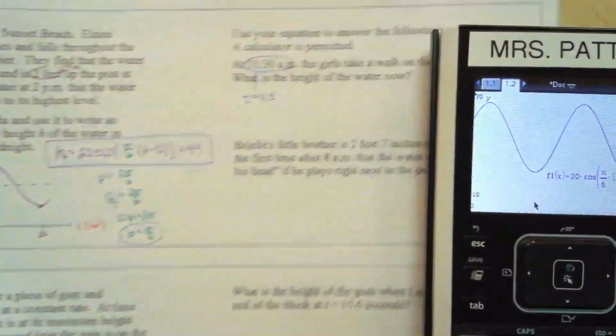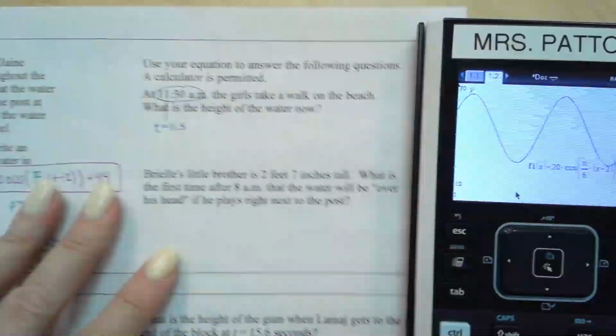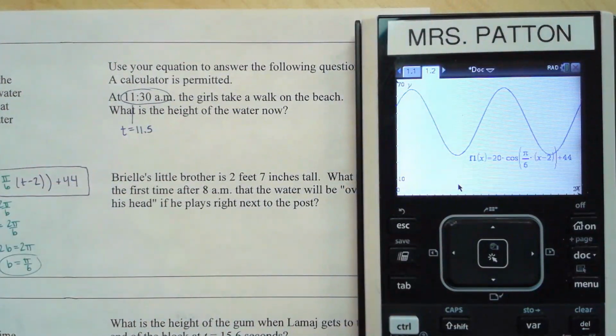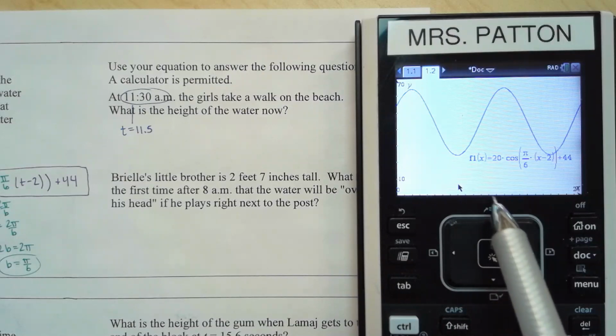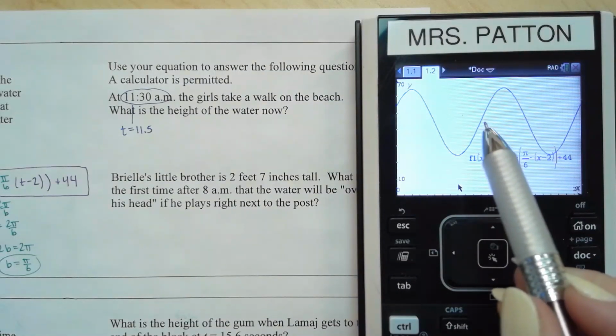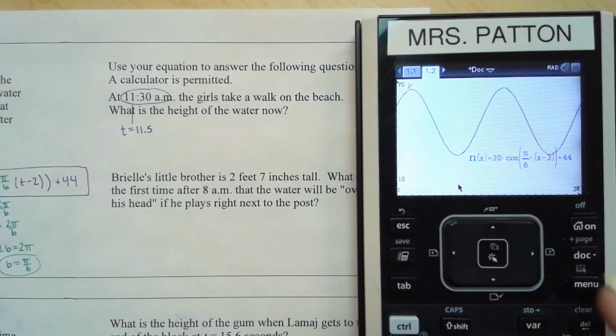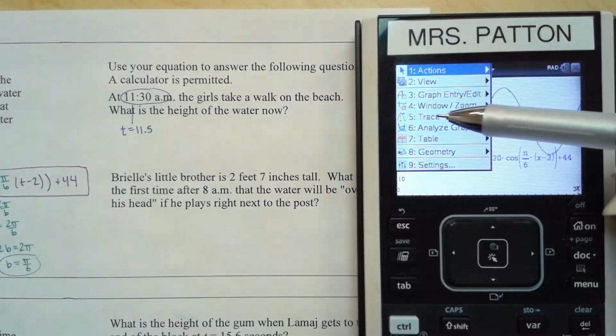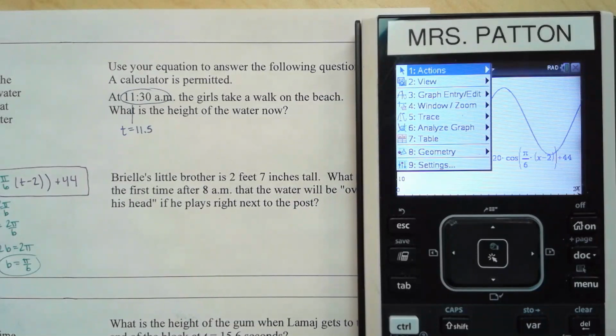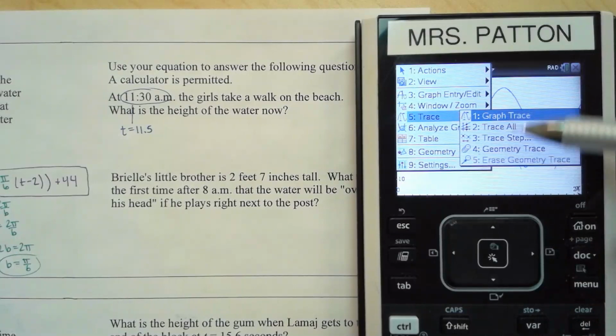So my question is, what is the y value when the time is 11.5? I know we could just go back to that home screen and type it in, but I'm thinking when time is 11.5, that's somewhere in here, what's the y value? You should be able to do this from the graph. So the way we're going to do this is we're going to hit menu. We're going to go down to trace. This is different for us. So I go down to number 5, and then I've got some choices, but we're going to stick with number 1, which is to trace on the graph.